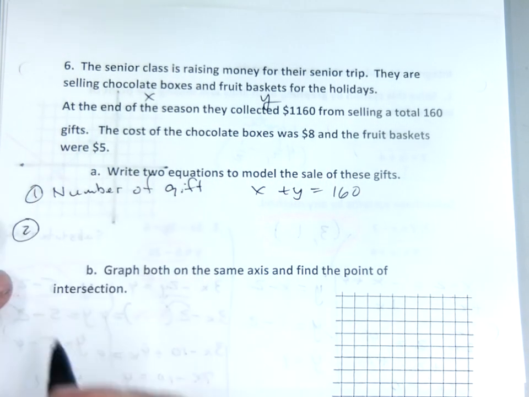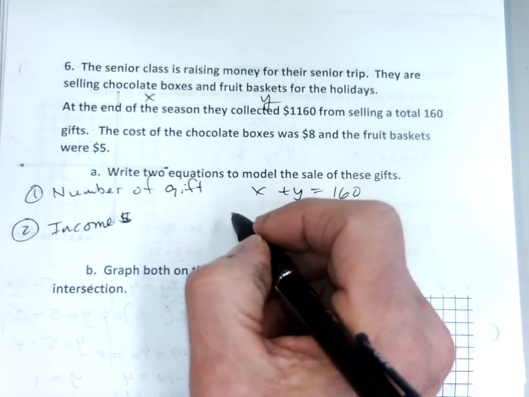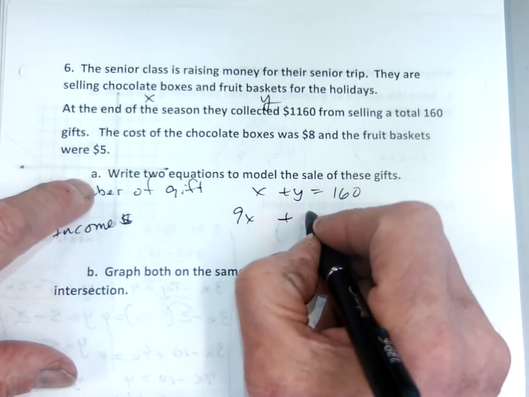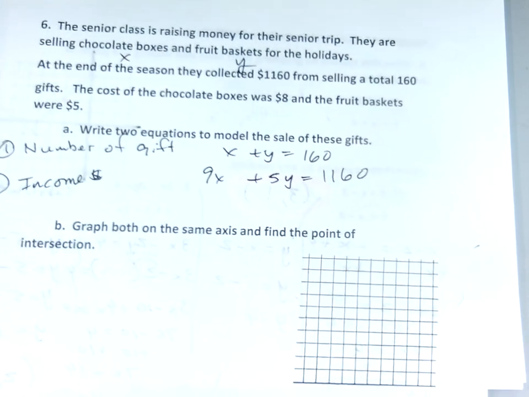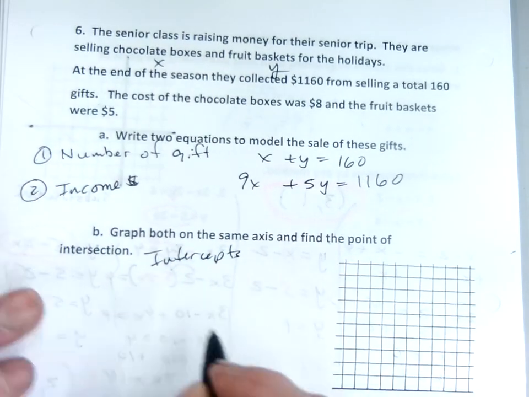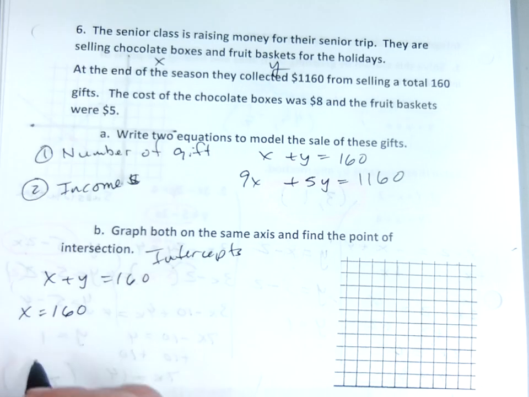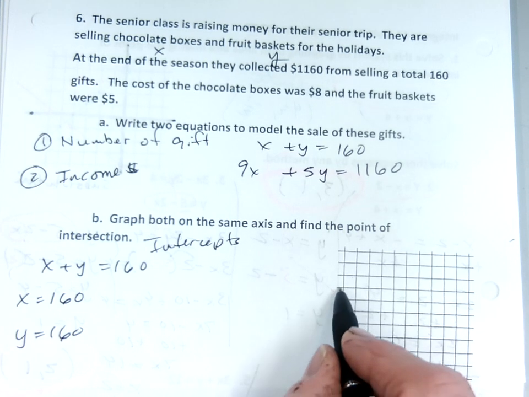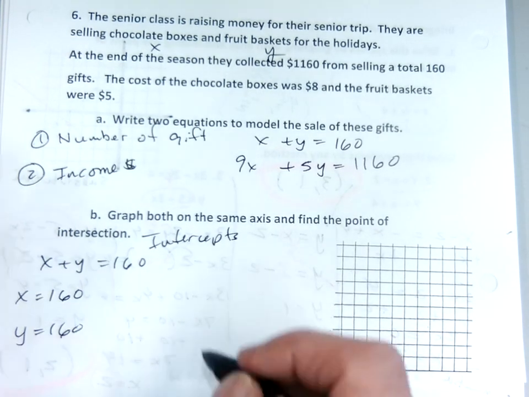The second equation has to be the cost or income. Cost, income, money, whatever you want to call it. Money equation. And that's going to be 9x plus 5y equals 1,160. Okay, so let's graph this. First of all, by intercepts. That's the way I like to graph them. We've got x plus y equals 160. By intercepts, I get x equals 160, and y equals 160. So I can probably go by 20s. 20, 40, 60, 80.